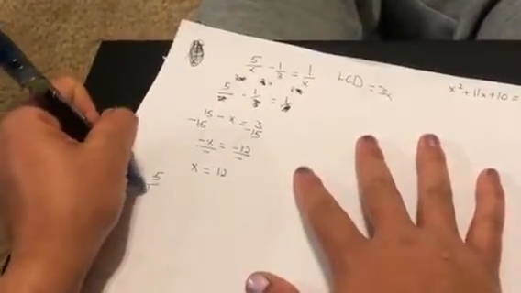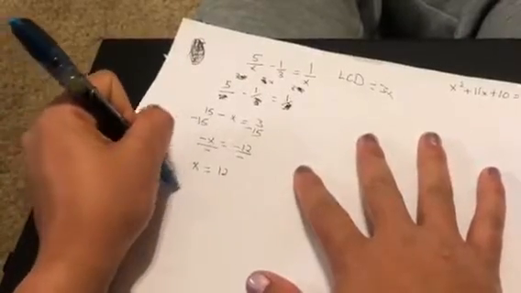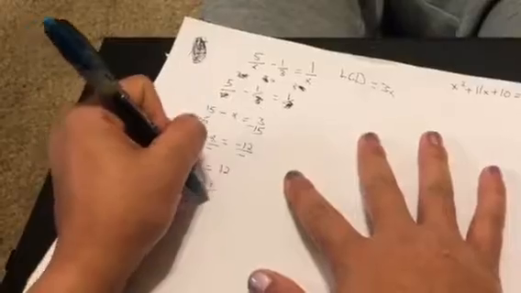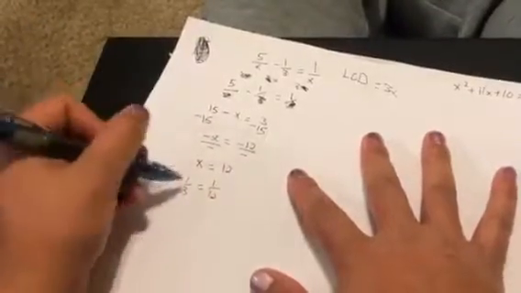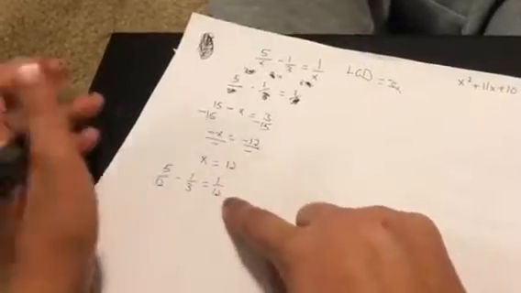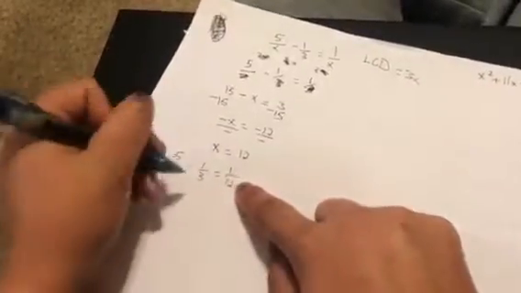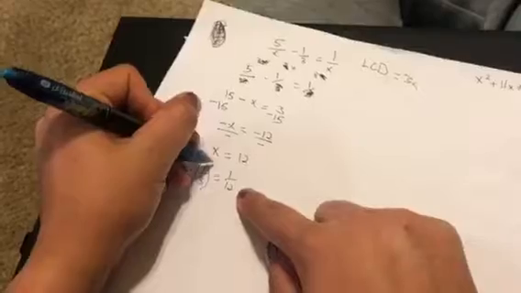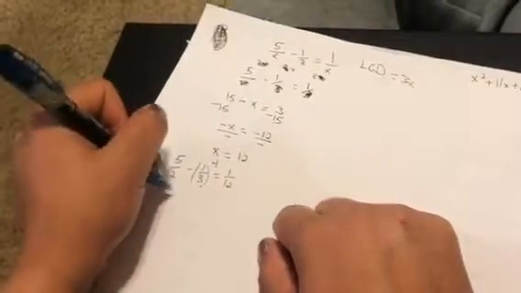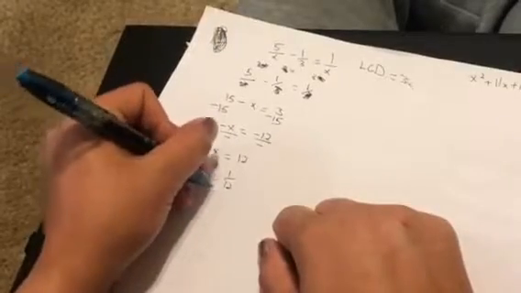So it's going to be 5 over 12 minus 1/3 equals 1 over 12. Now, we need this 1/3 to have a common denominator, which is 12, because both of these two fractions already have that. So what can we times 1/3 by to get to 12? And that's going to be 4. So times it to the top, you got to times it to the bottom as well.